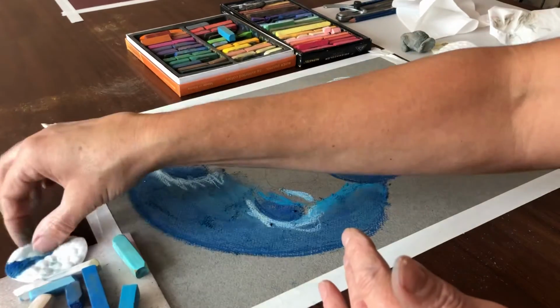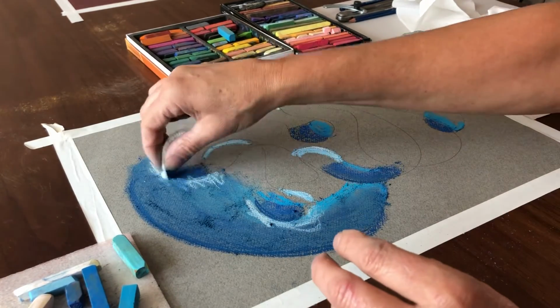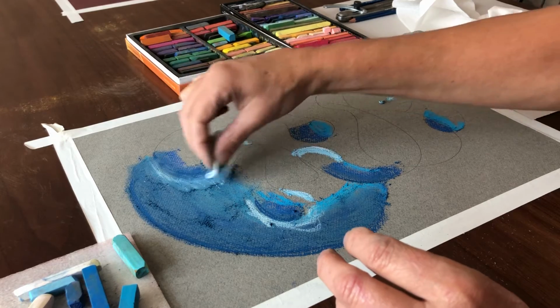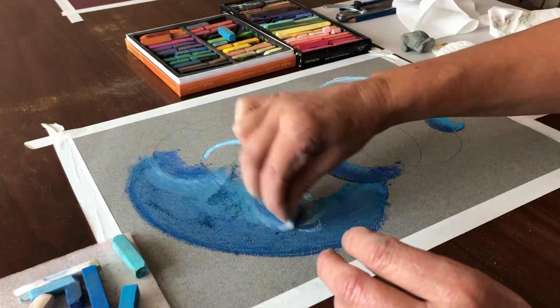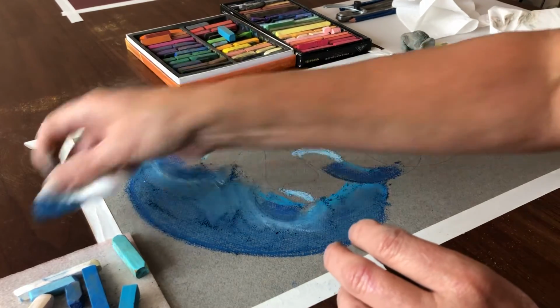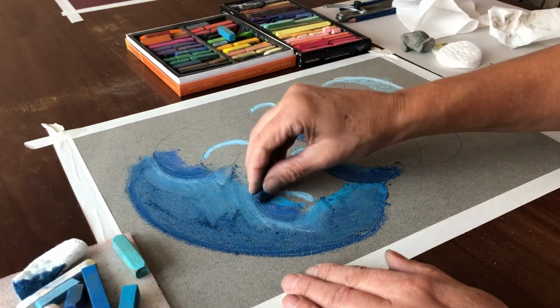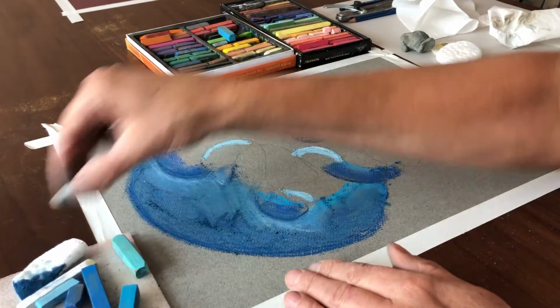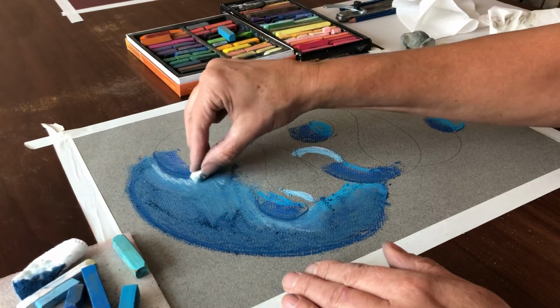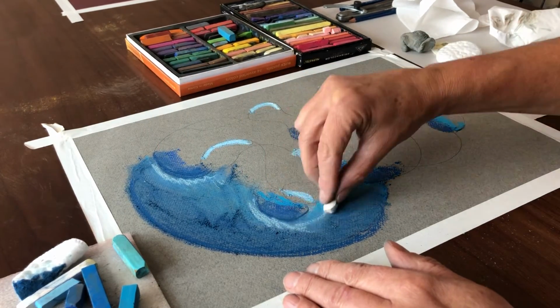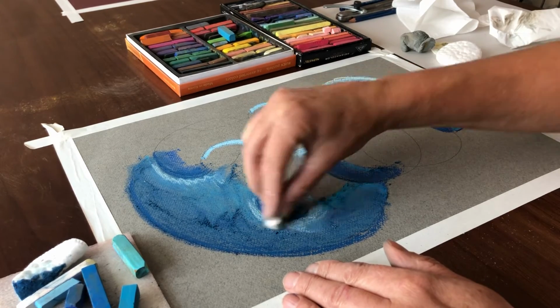Whenever you want the illusion of three-dimensional space, you want to put dark tones right next to light tones, and the darks will push back and the lights will come forward. And you'll start to get an illusion of depth there.